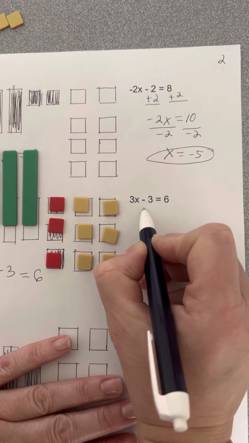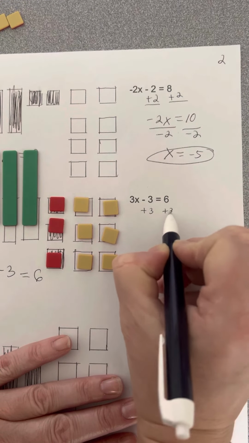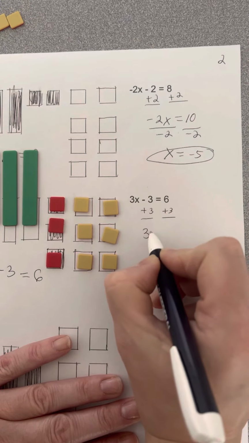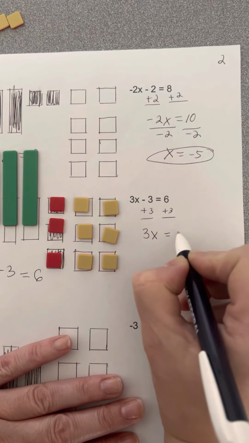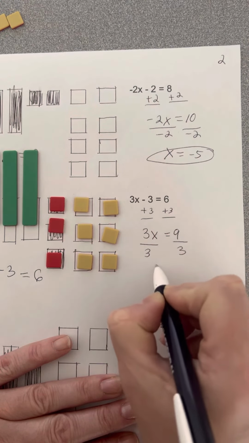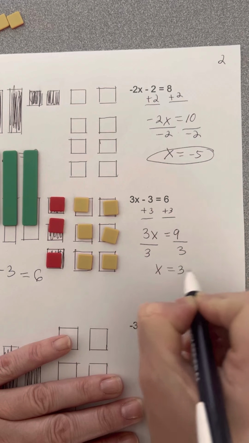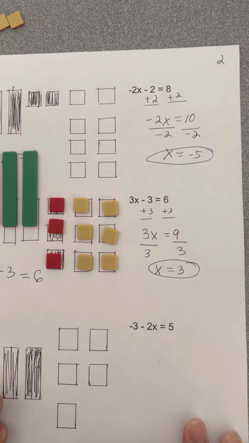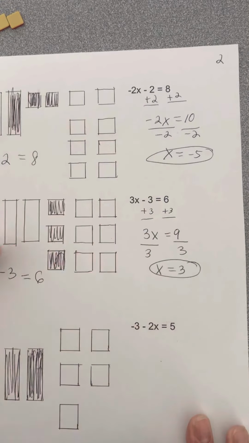So plus 3 to both sides. This will cancel. 3x equals 9. And last step, divide by what's next to our variable, which is our x. Okay, and one more, last one on our warm-up.